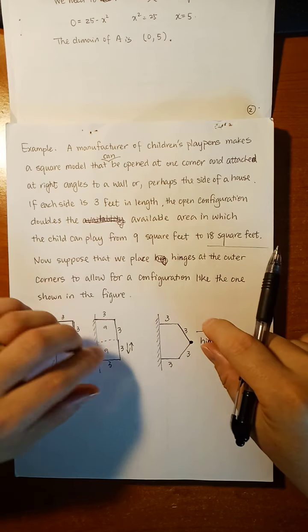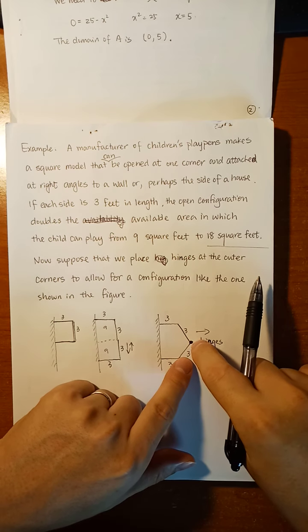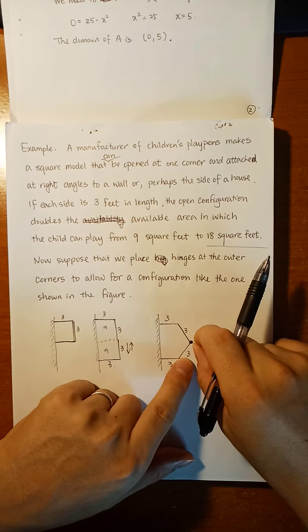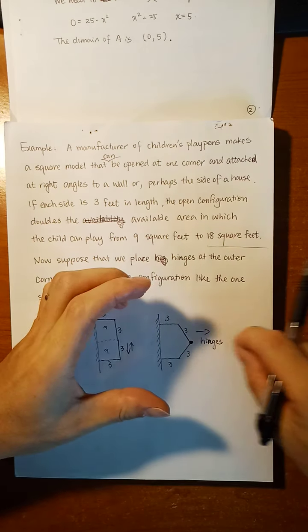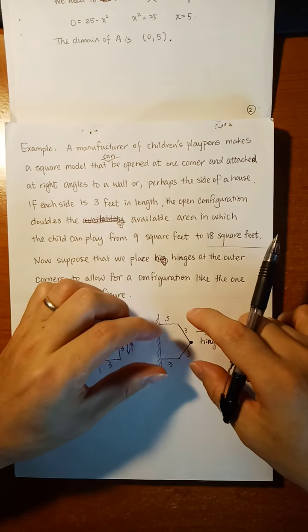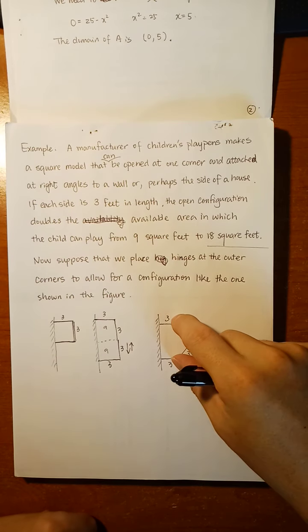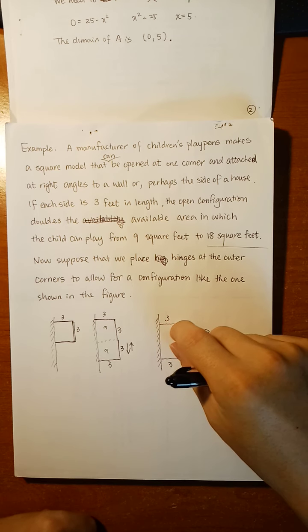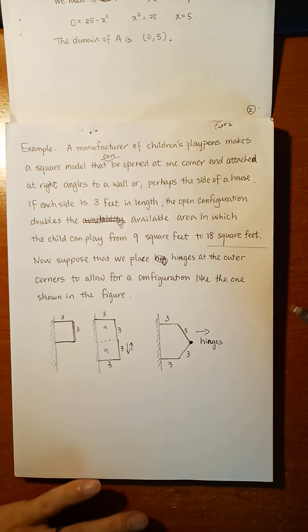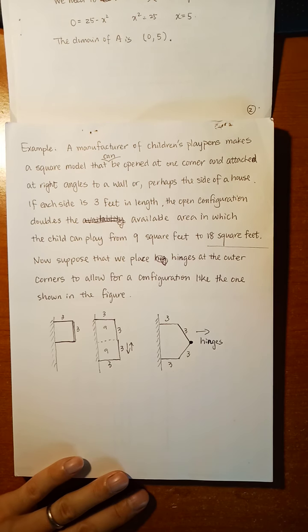But when you open the door, you actually do not open it. This part is still attached. So that when you push it, when you put it along the horizontal direction, the distance between those two vertical sides is smaller. This distance becomes smaller. Okay.